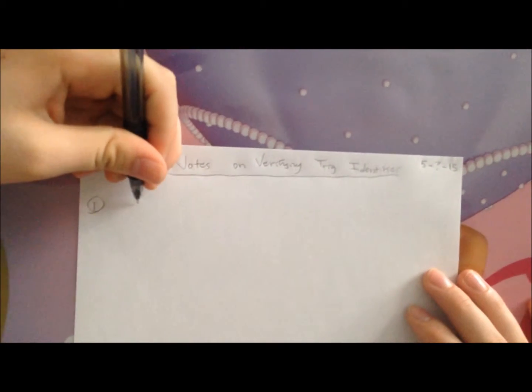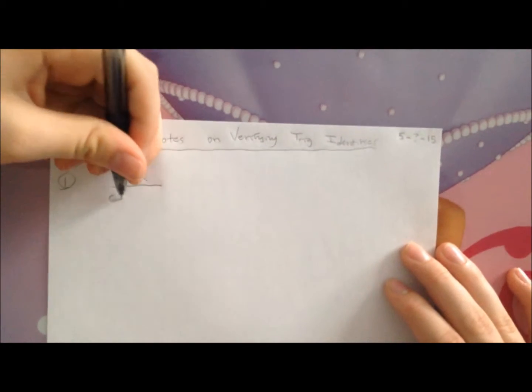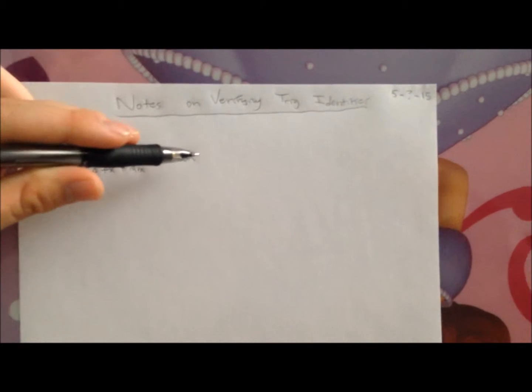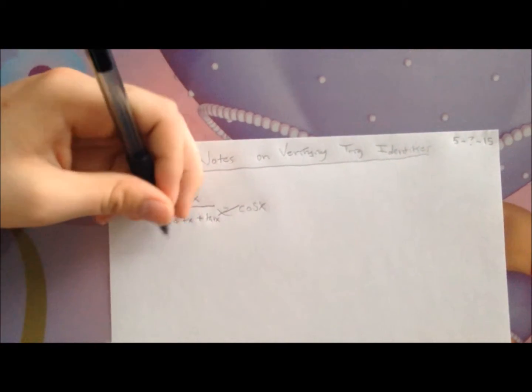Alright, this one is a little bit difficult, but I know y'all can do it. Alright, so cosecant of x divided by cotangent of x plus tangent x equals cosine x. Now, they're already equal, so you know if this one equals, say, 3, then this one also equals 3. But to do this, you must cross multiply as your first step.